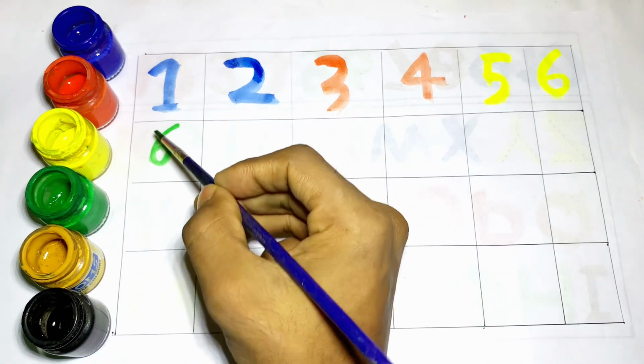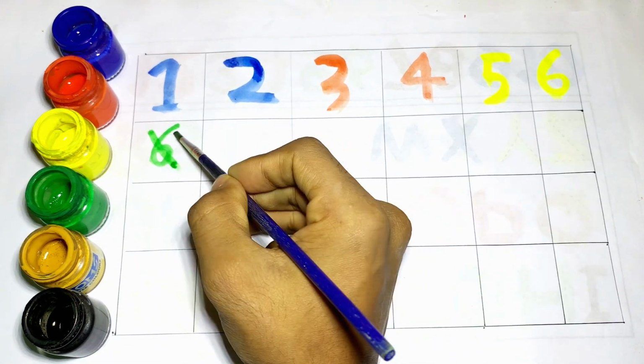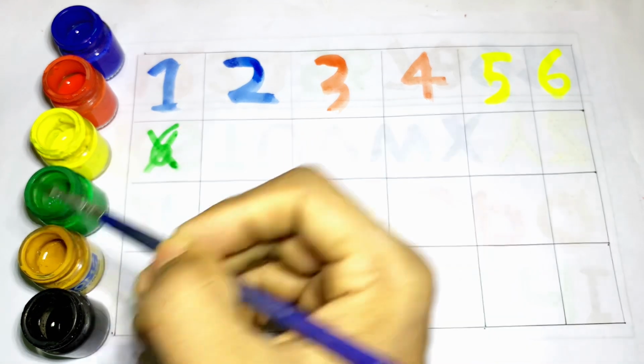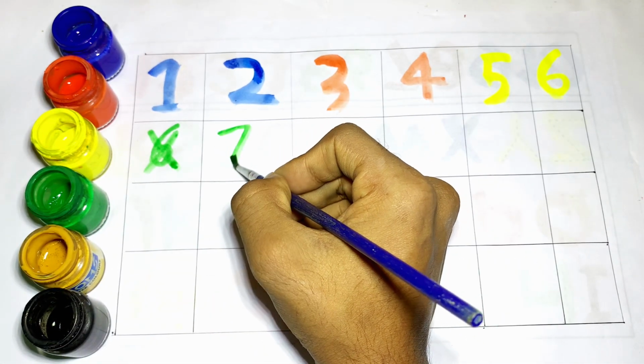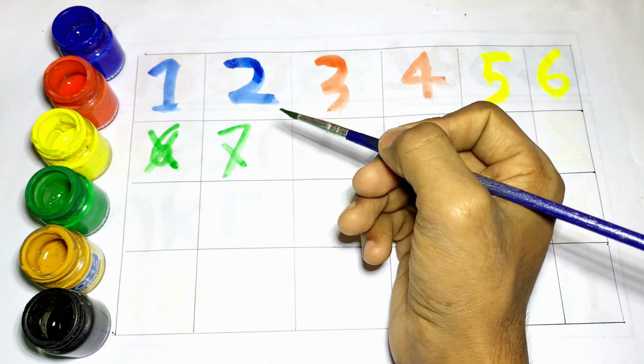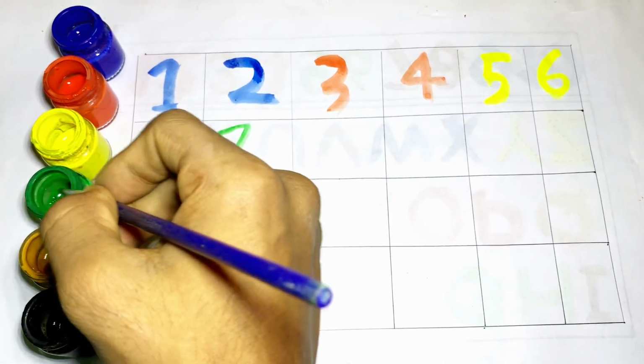Sorry kids, mistake. Now draw 7 and use green color. Kids, again use green color and draw 8.